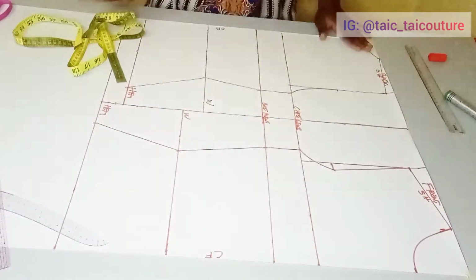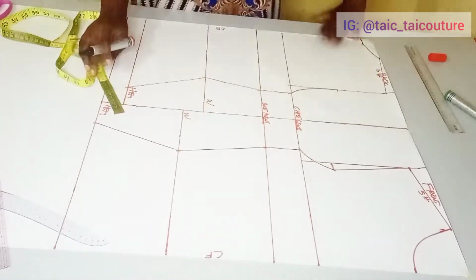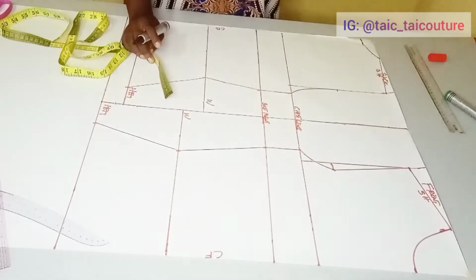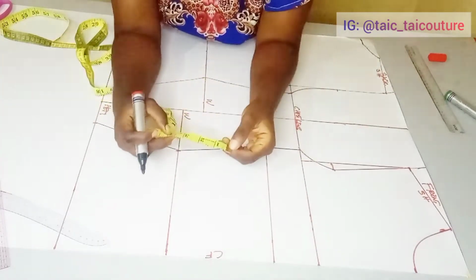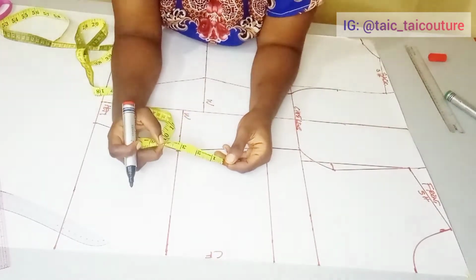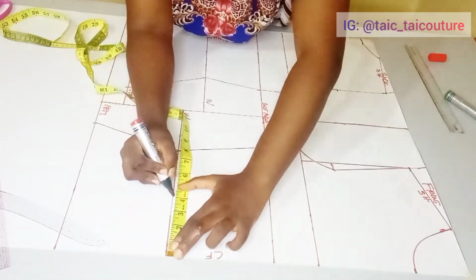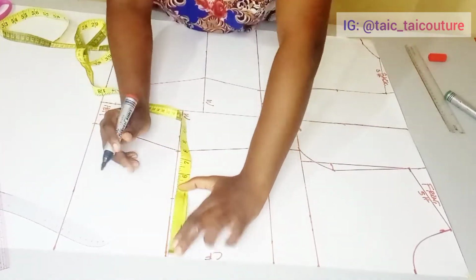We are almost done. The next thing to do now is to drop the dart. To drop the dart, you make use of your bust span. My bust span is 7. 7 divided by 2 is 3.5. I'll be adding ½ inch to it. That's 4. You'll mark out 4 inches.